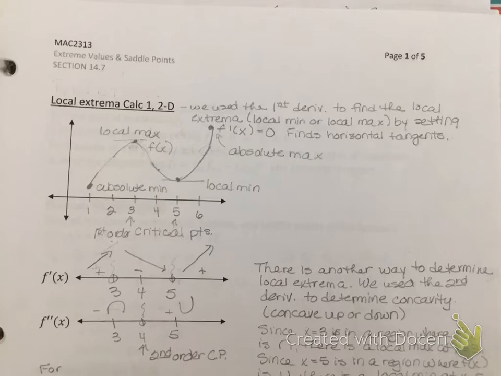This lecture is on section 14.7, extreme values and saddle points. If you'll recall in Calc 1, we used the first derivative to find local extrema. In other words, local minimum and local maximums.